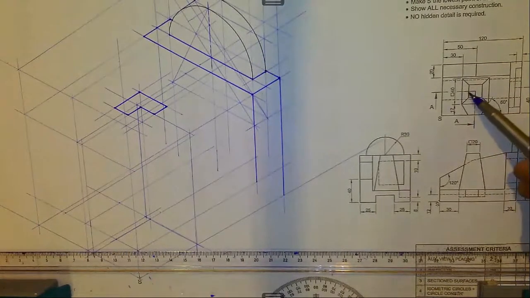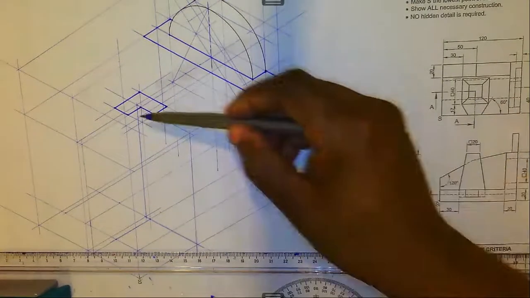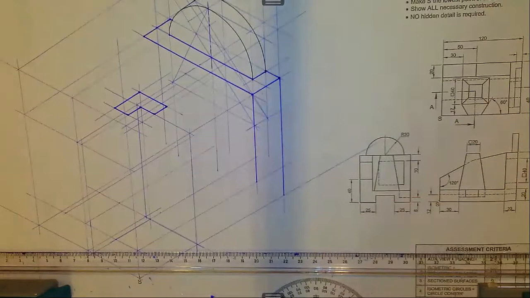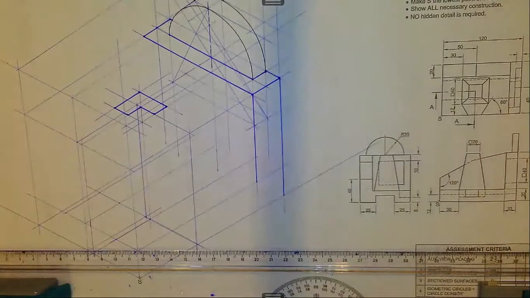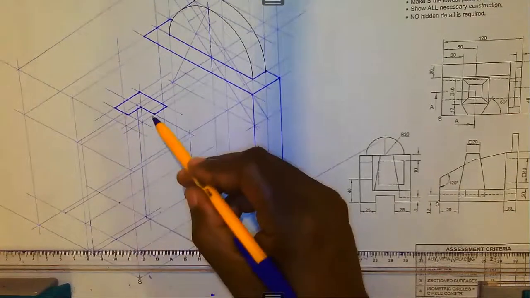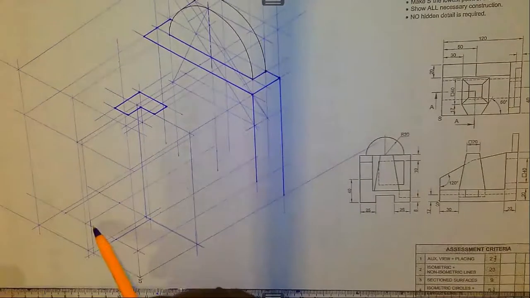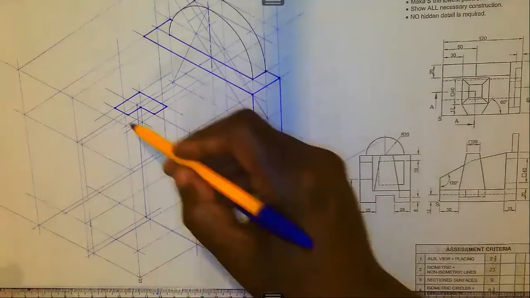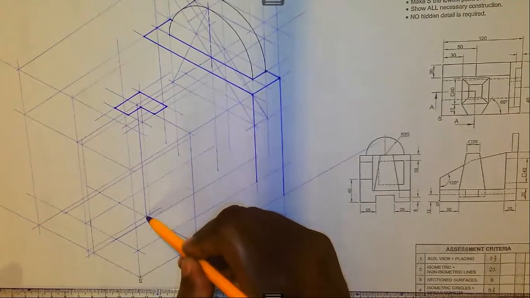So we have got this line, 10 millimeters. We've got from here to there, which is also 10 millimeters. If we measure that, we'll find that it's exactly 10 millimeters. We know that this point is connected to that point, and this one. If we project this one like that, you'd find that this one would be connected to that point as well.